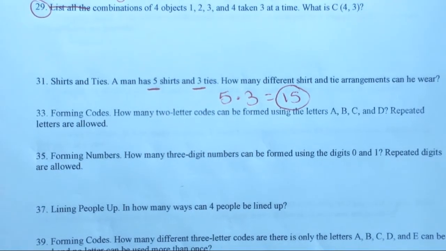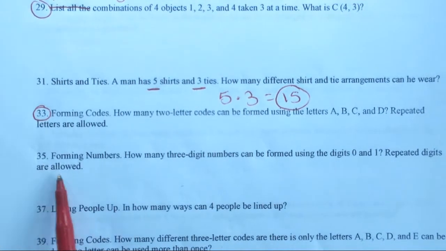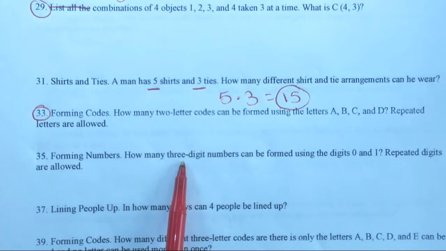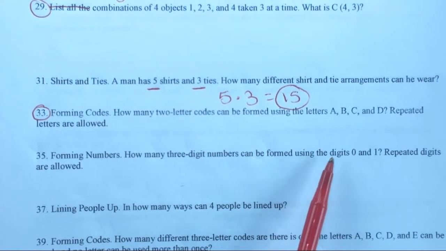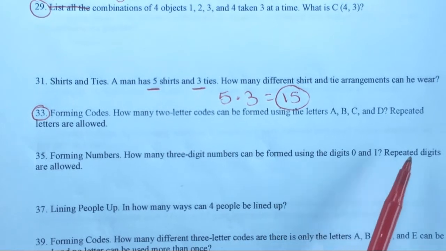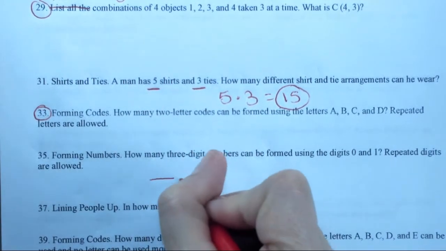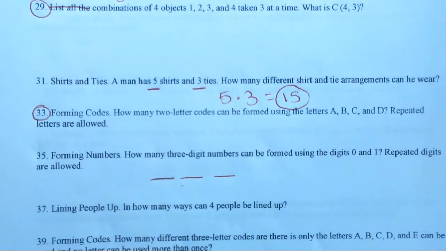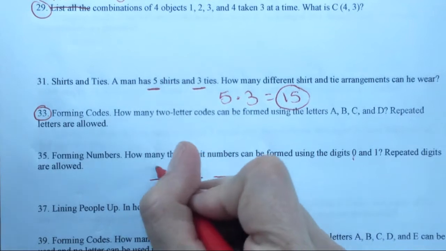Okay, I'm going to go look at 35 with you. I'm going to let you do 33. On 35, it says forming numbers. How many 3-digit numbers can be formed using the digits 0 and 1? Repeated digits are allowed. So I want a 3-digit number, 1, 2, 3 digits, and I can use 0 and 1 only. So I have 2 choices for this.